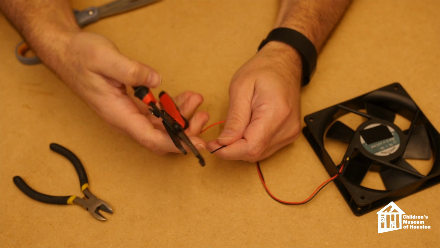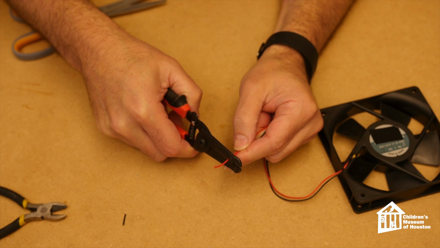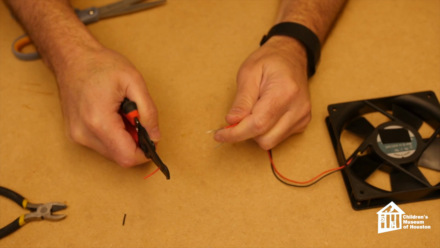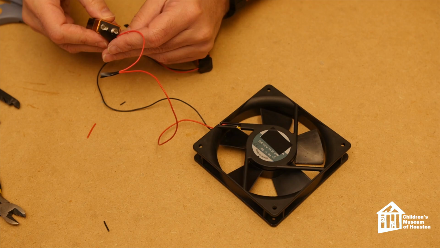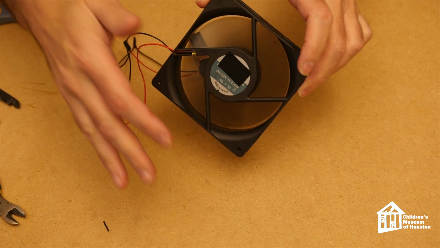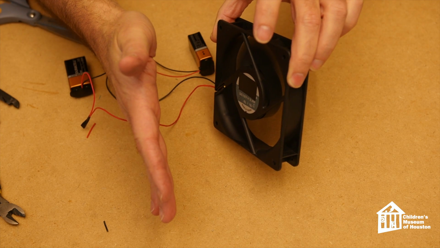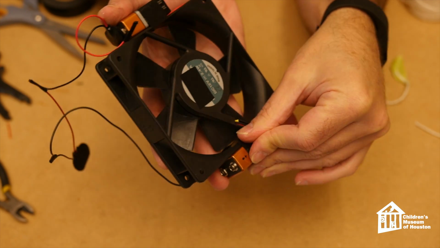The first step is to wire up and power a small fan, like a computer fan. Strip the wires if needed, and because this is a 12-volt fan, connect the fan to a pair of 9-volt battery clips. Connect the batteries to the clips and test the fan, checking the direction of the airflow and marking it. This will be important later. After the test, remove the batteries and secure everything to the fan.